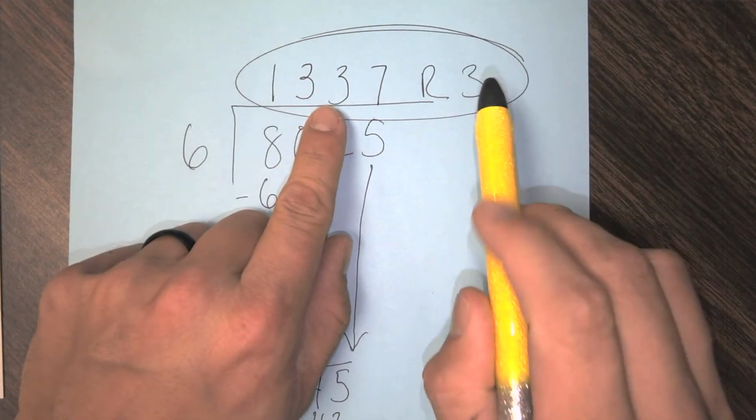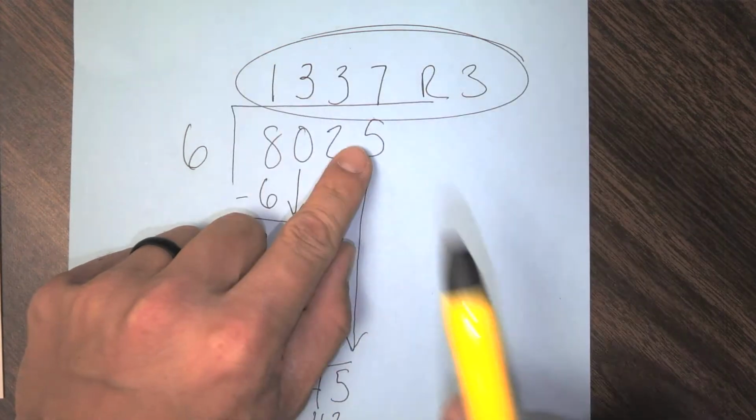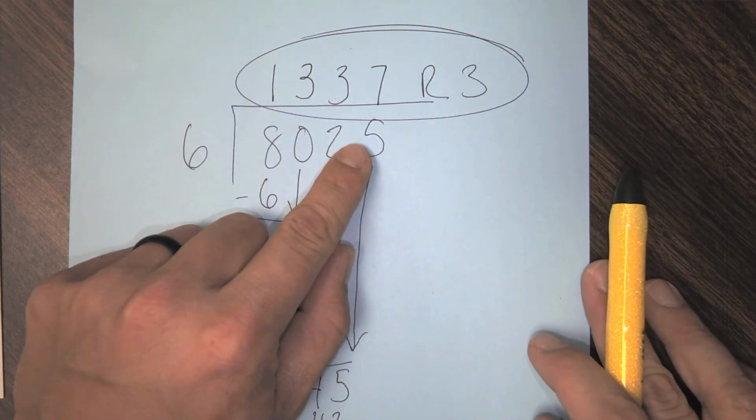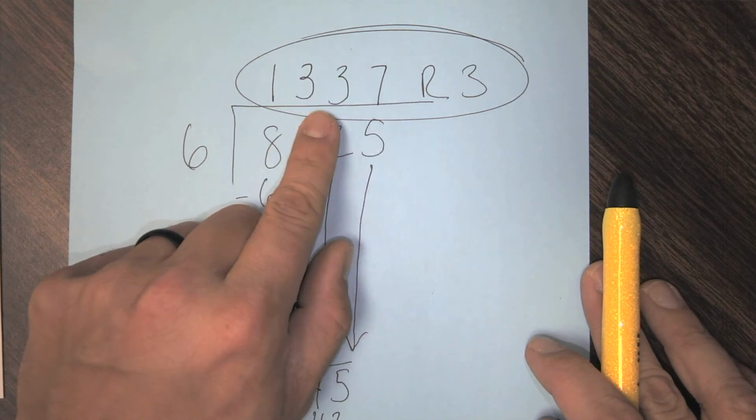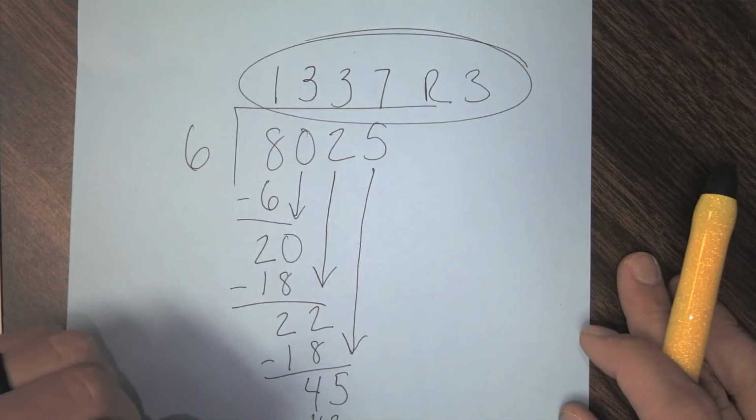Another thing is, if this remainder is bigger than the quotient, you've done something severely wrong. It should never be bigger than the quotient. Okay, so that's another way to just double check yourself.